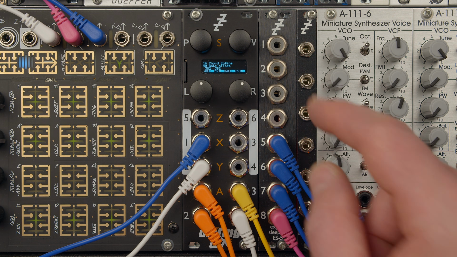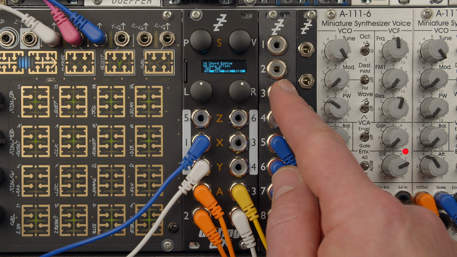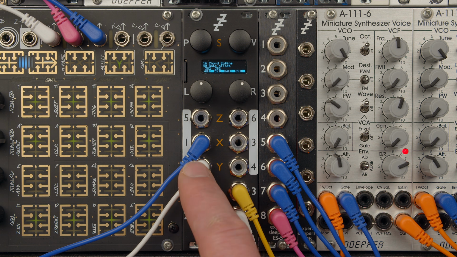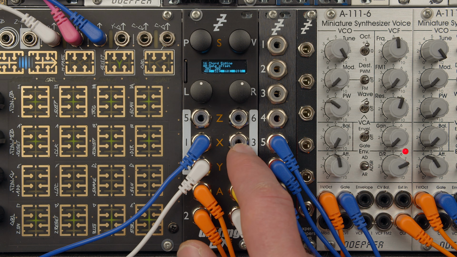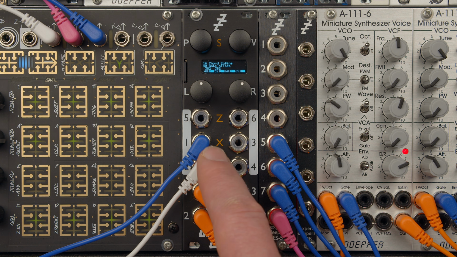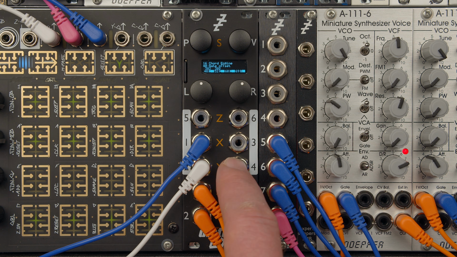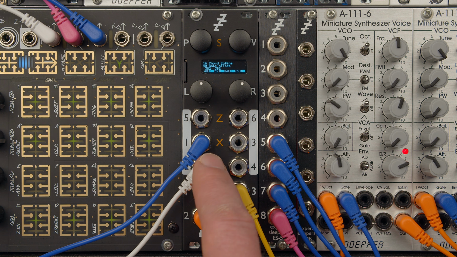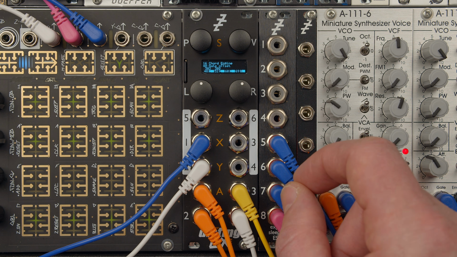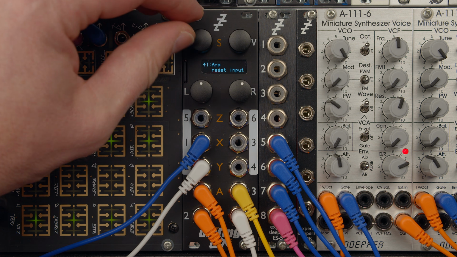The gate offset parameter is similar to that in the other disting EX algorithms that have CV and gate inputs. It lets you delay the gate to allow the pitch to settle before it's sampled and used. Some sequencers that generate pitch and gate generate their gate a little bit early before the pitch is stable, and this lets you delay that.